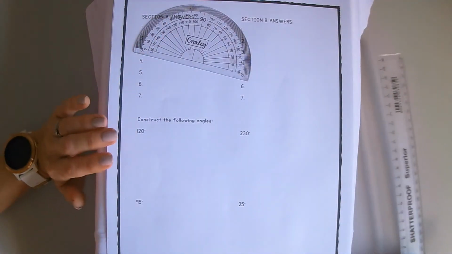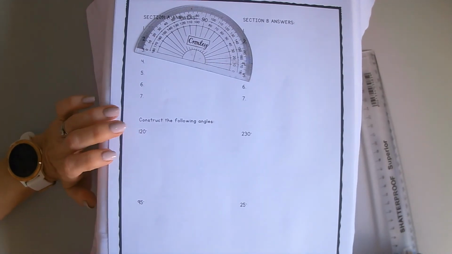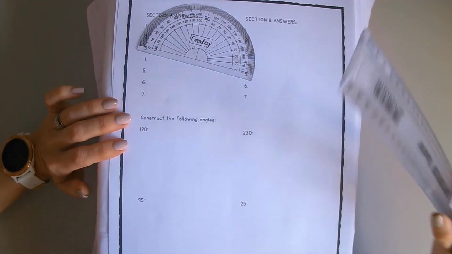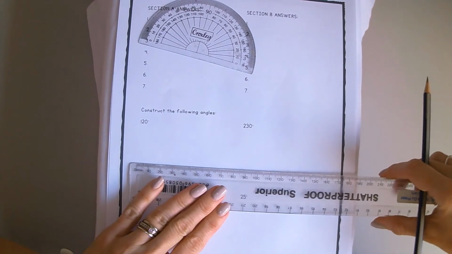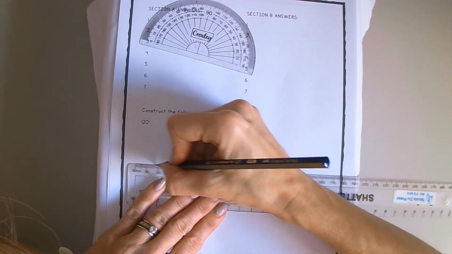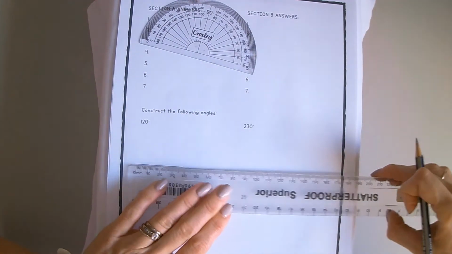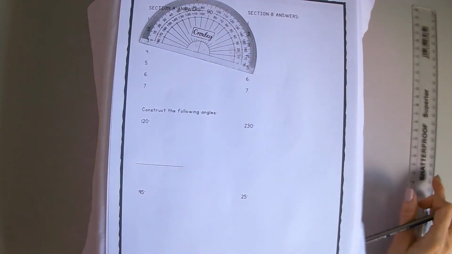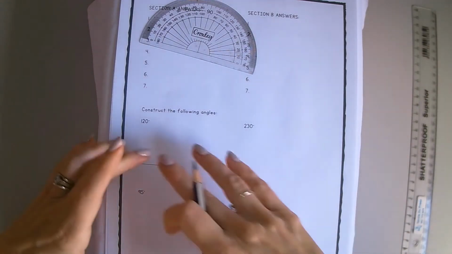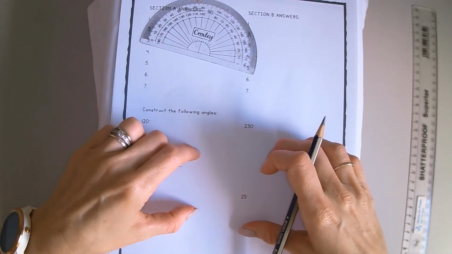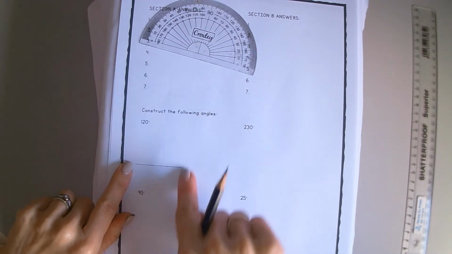And when it says construct the following angles, it means you have to draw them. Okay, so what you're going to do is draw a line. Just one little line. Nothing hectic. Don't go too far across, because otherwise you're not going to have enough space. Be careful that you don't make them too long, because else your angle's going to be sitting in the middle here somewhere. So just use the space that you're given. Use about half of it.